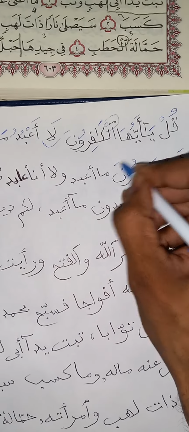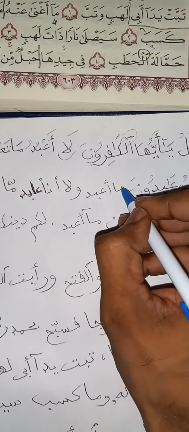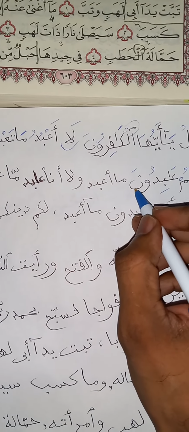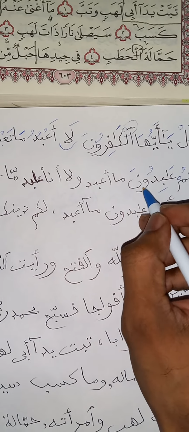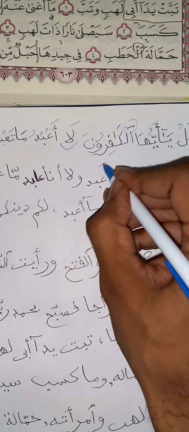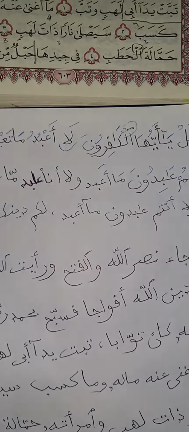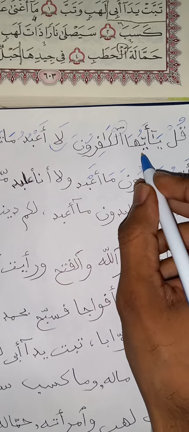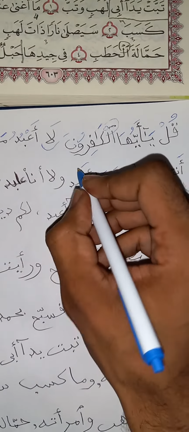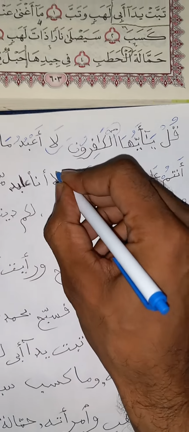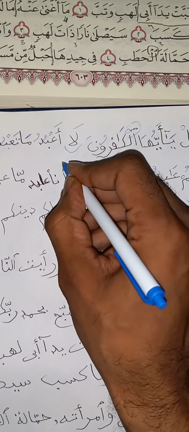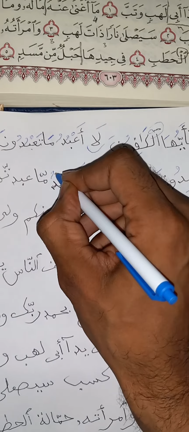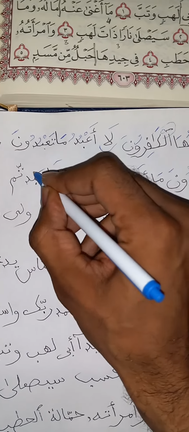Abiduna. One word. And we know that this is the cutoff of the word because noon is a continuing letter. It's a mawsul letter, but here it's cutting off. Ma a'bud. In the words again, this word was up here, it's down here again. Wala ana abidum ma abadtum.